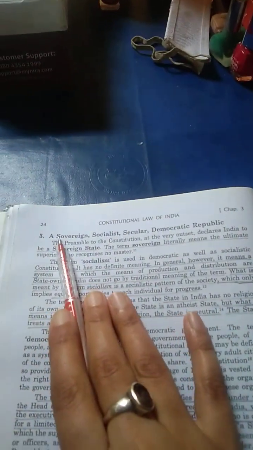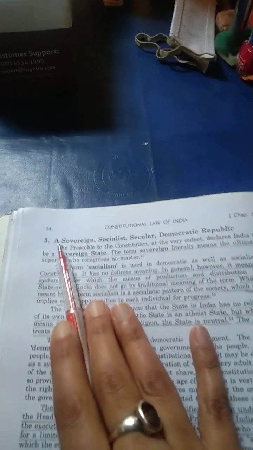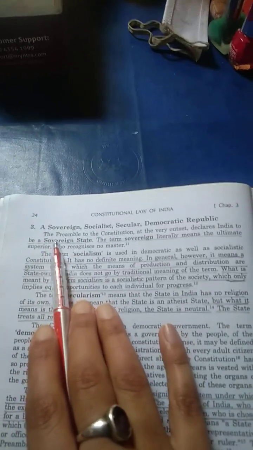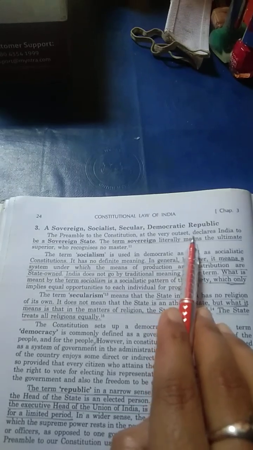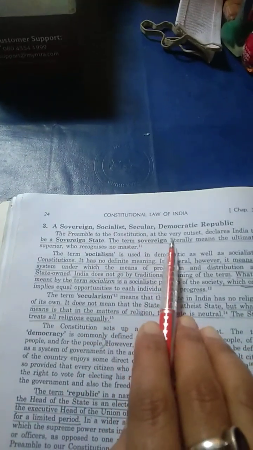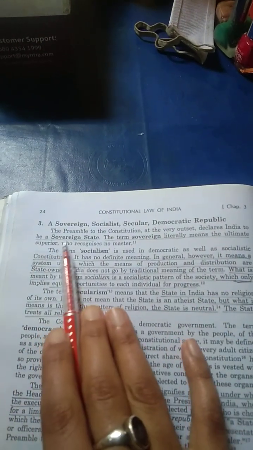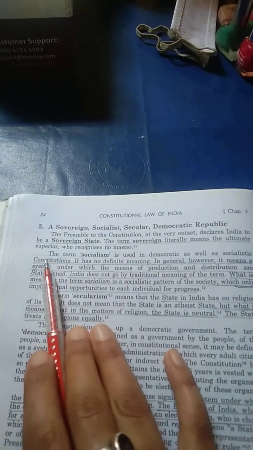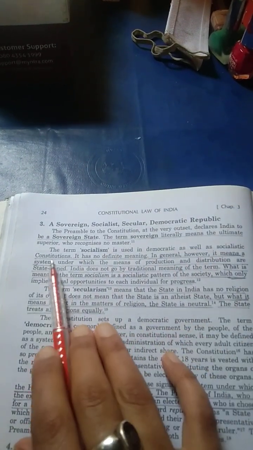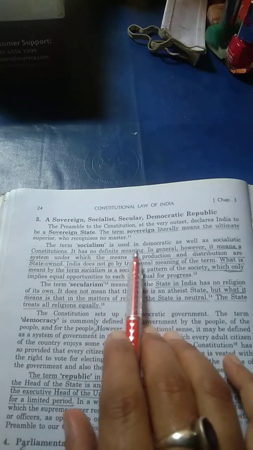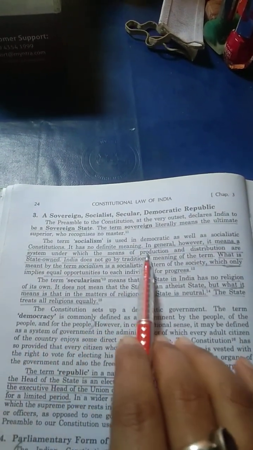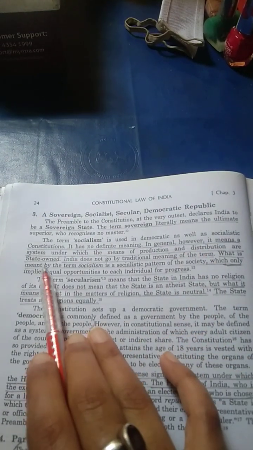The third most important salient feature of the Indian Constitution is that it is a sovereign, socialist, secular, democratic republic. The preamble to the Constitution at the very outset declares India to be a sovereign state. The term sovereign literally means the ultimate superior who recognizes no master. The term socialism is used in democratic as well as socialistic constitutions. It has no definite meaning. In general, however, it means a system under which the means of production and distribution are state-owned.